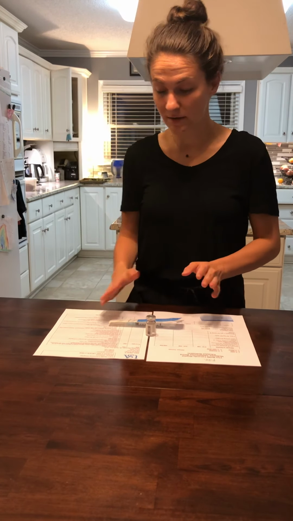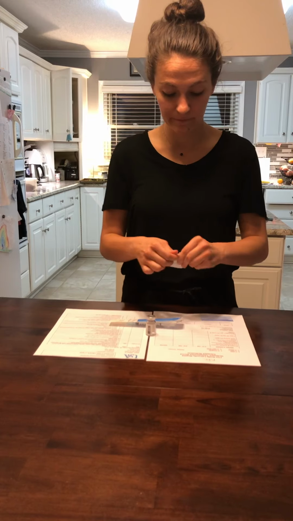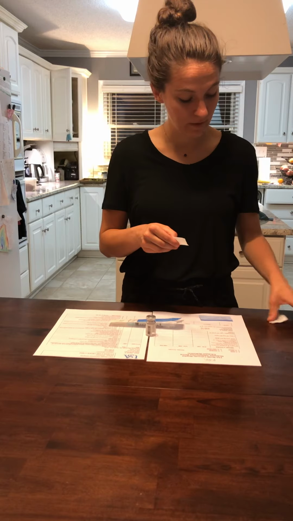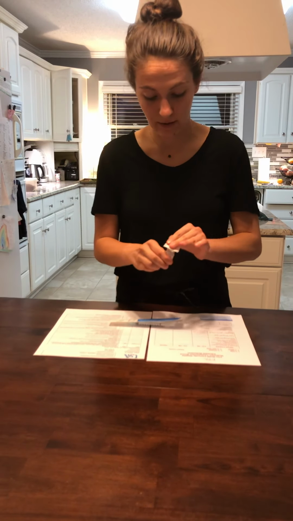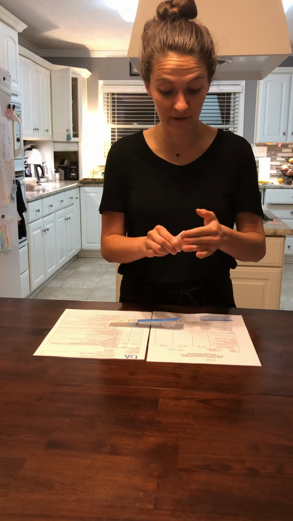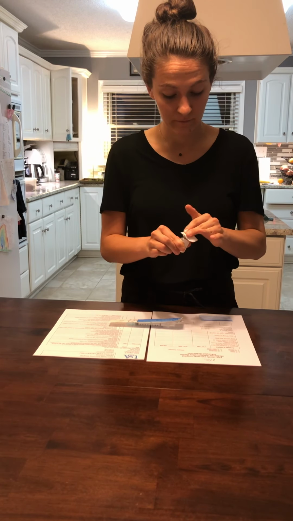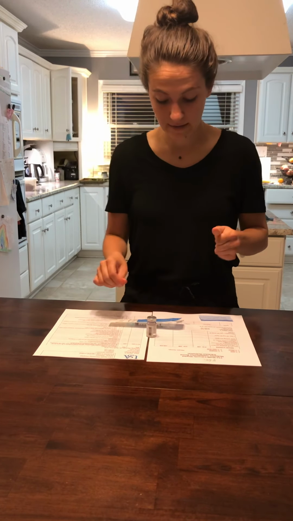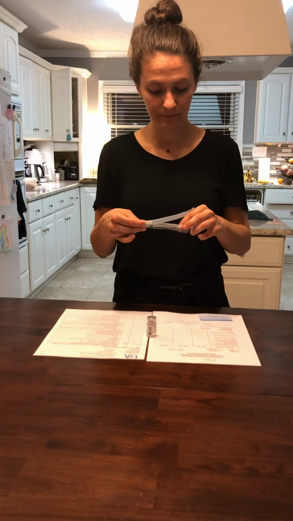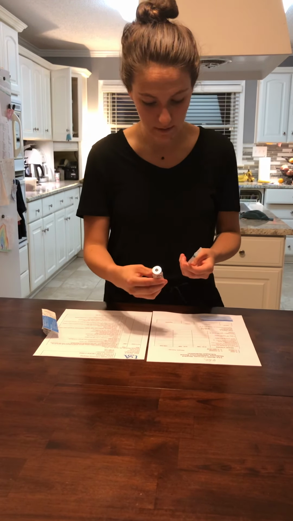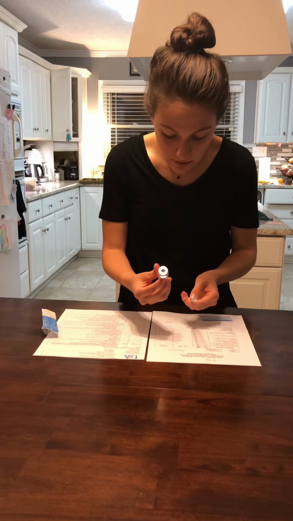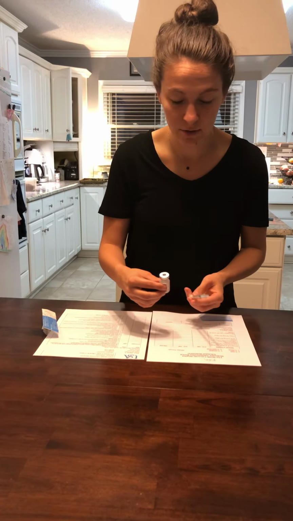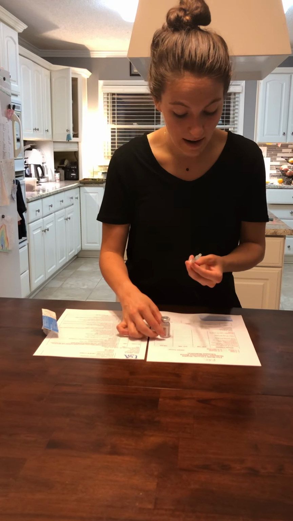So the first thing I'm going to do is clean off the top of my vial for 3 to 5 seconds, and throw away my alcohol swab. And next I'm going to get my TB syringe. And I'm going to double check the dosage calculation: 10,000 units per milliliter, and I need 5,000 units. So I only need a half of a milliliter.